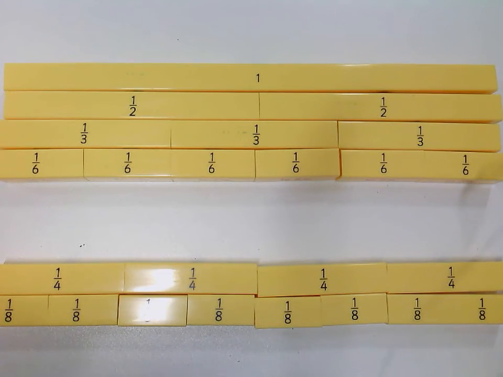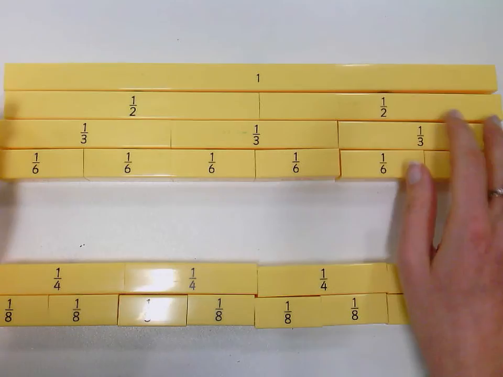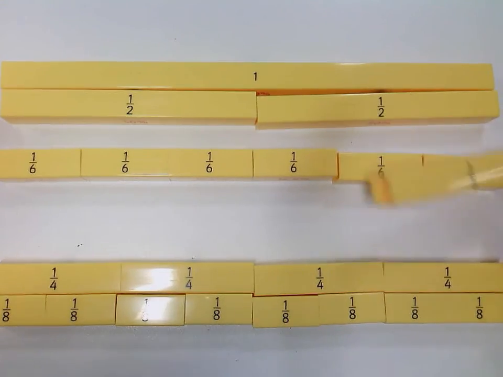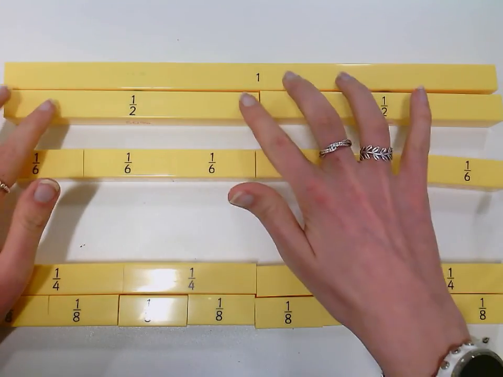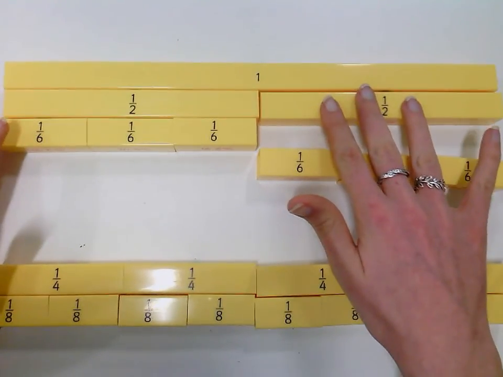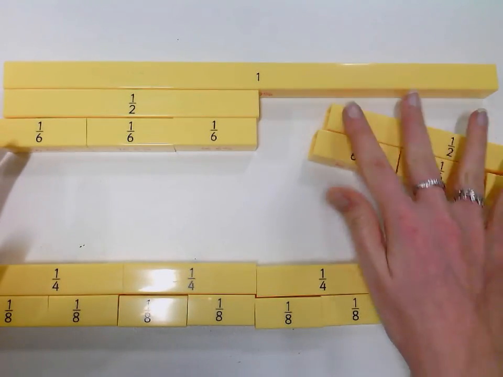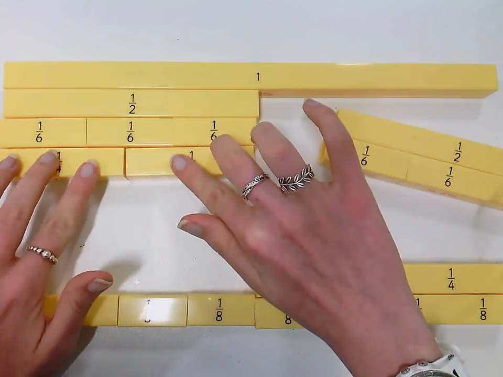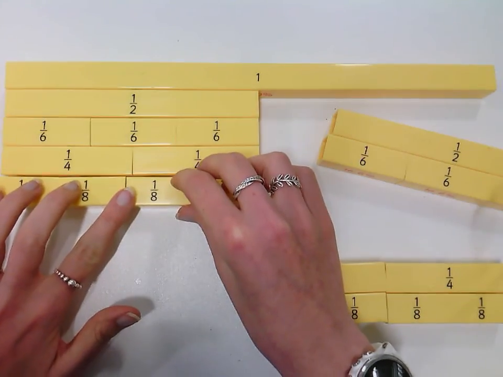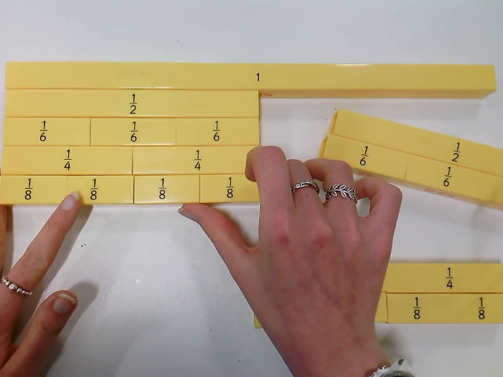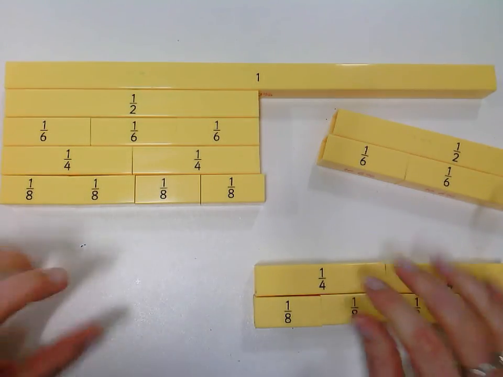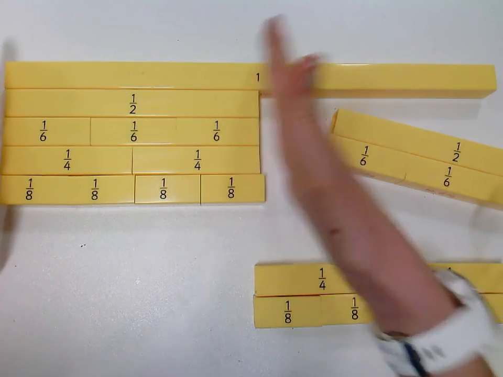You'll notice that actually, if I took away my thirds, one half is the same as 1, 2, 3/6. It's also the same as 2 quarters. It's also the same as 4 eighths. So you can use what's called an equivalent fractions wall, like this building blocks, to help you see which fractions are equivalent to each other.